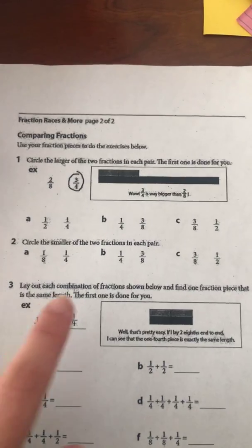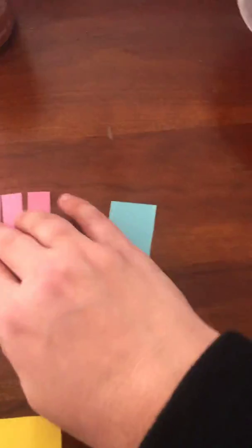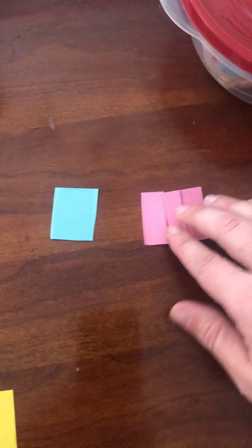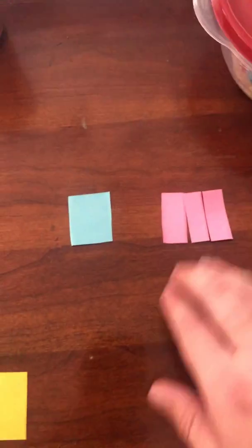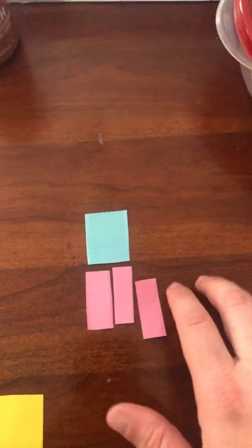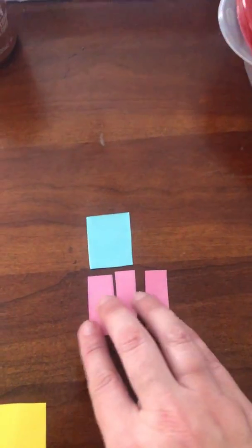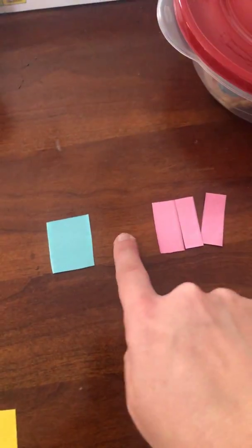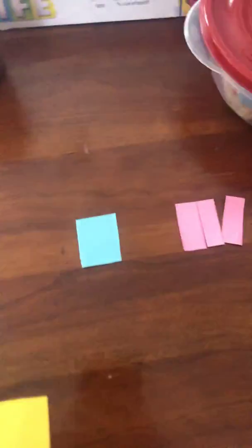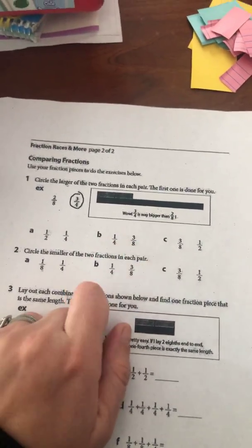You would want to lay out, for this one example, 1/4 and 3/8. So I want to put 1/4 and 3/8. Now, if it looks like, oh, I can't really tell, they're kind of close, then stack them and compare them. And they should notice that 2/8 makes the same as 1/4, and this one has some leftover. So that means the alligator wants to eat the 3/8, which means 1/4 is less than 3/8.